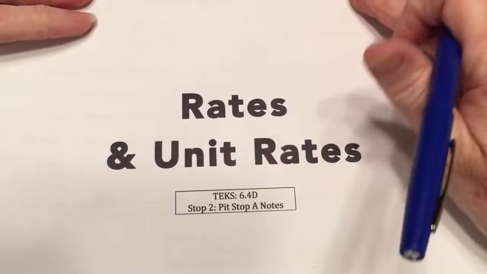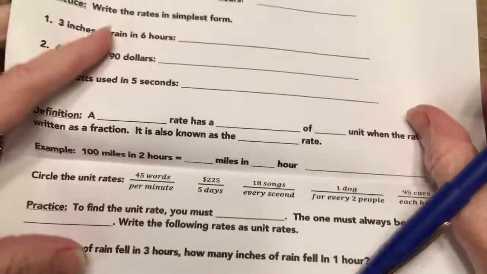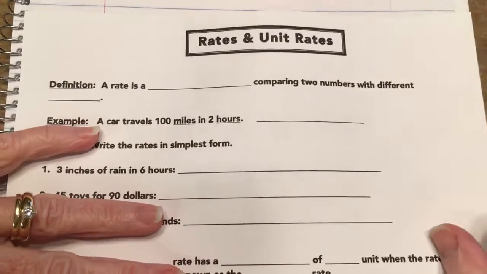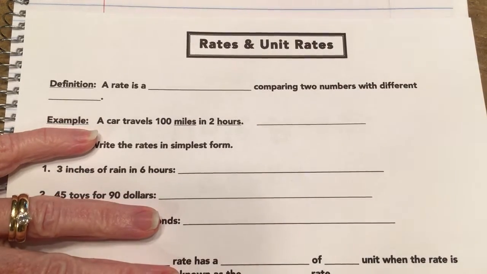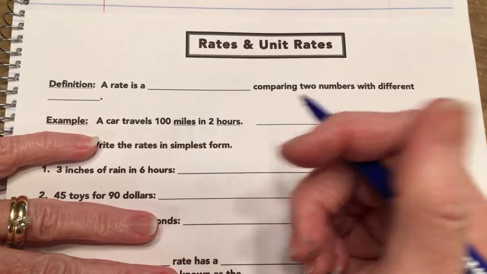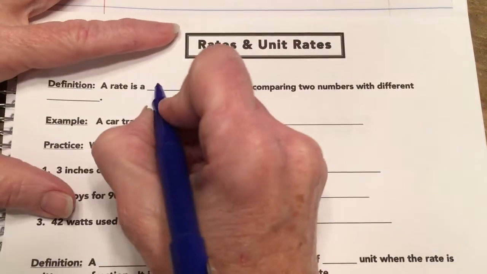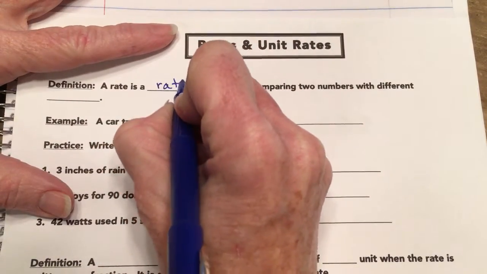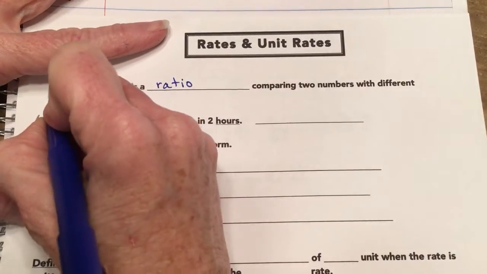Hi again, in this video we're going to be talking about rates and unit rates. In our last video we were talking about ratios, and a ratio, if you remember, was just a comparison of two different numbers. A rate is a special type of ratio. It's also going to be comparing two different numbers, but specifically it compares two numbers that have different units.